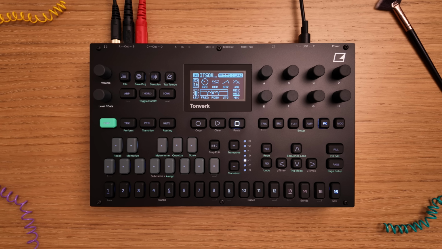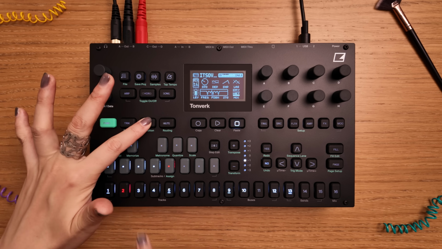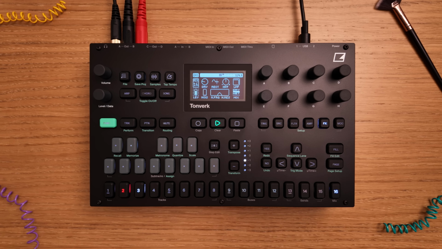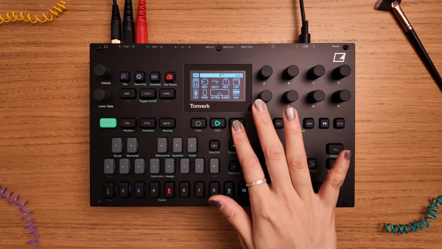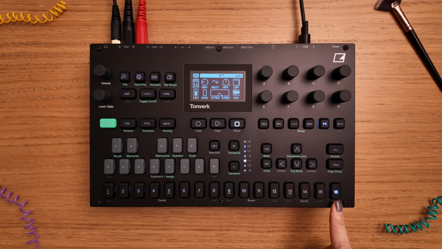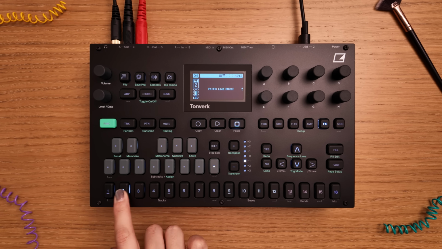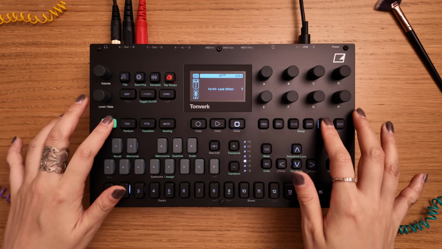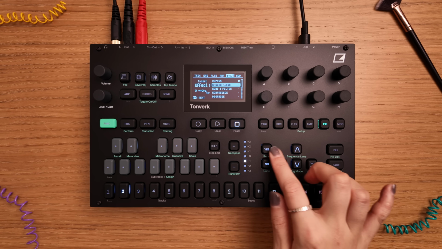Okay, that's it for infinite flanger and phase 98. Next, we'll explore pitch shifting effects on this pattern. To avoid changing the pitch for the whole pattern, I'll target this sound instead on track 2. Let's load Chrono pitch as an insert effect.